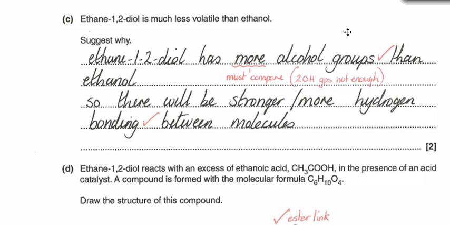In part C, we're saying that ethane 1,2-diol is less volatile than ethanol. So here it needs to be quite precise. Ethanol is just, you've got your 1 OH group. Ethane 1,2-diol has got 2. So you need to say that ethane 1,2-diol has more alcohol groups than ethanol, and it's key. If you've got 2 different molecules, you must always compare the 2.